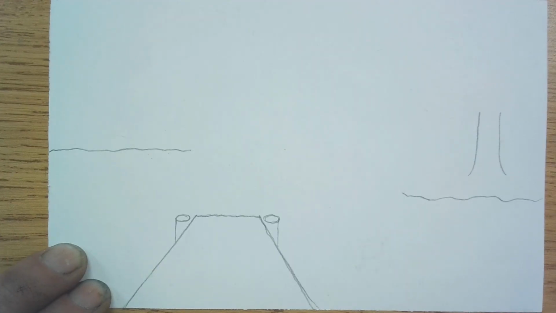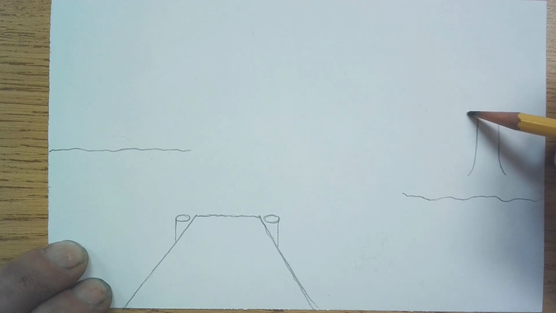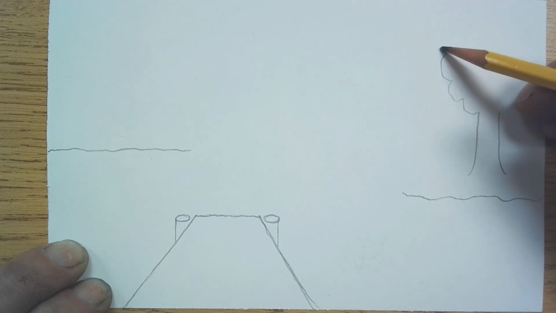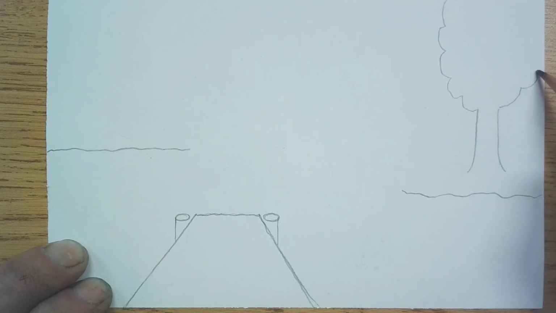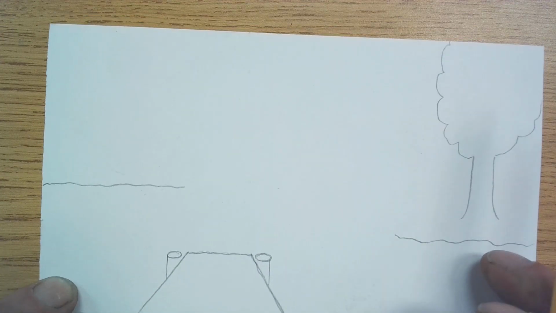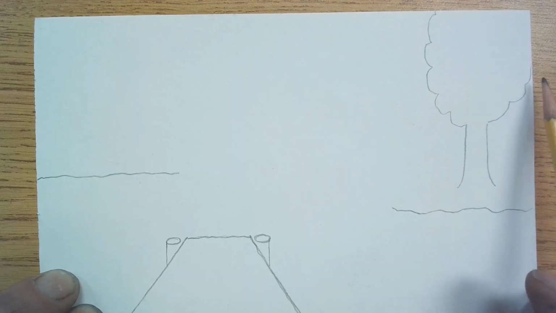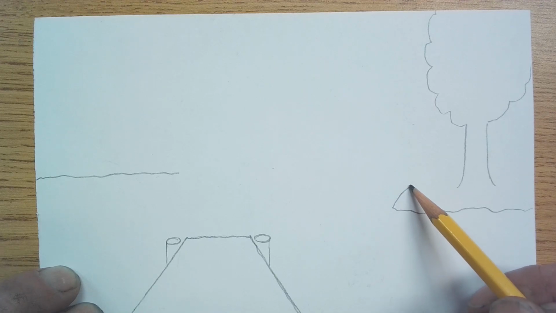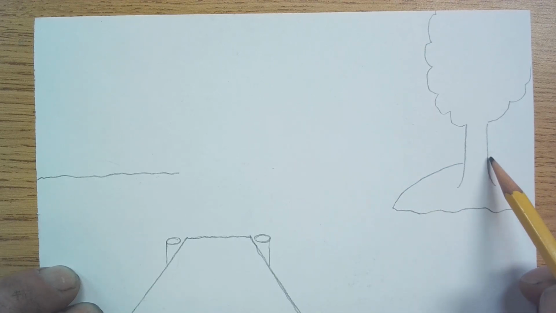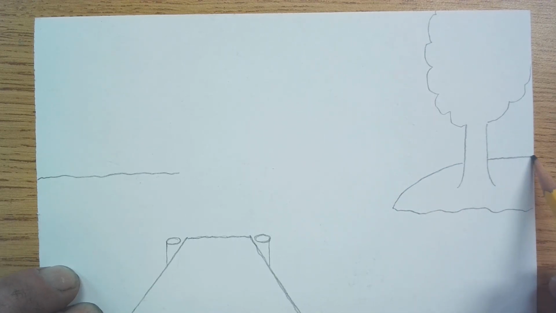Now I would like you to draw a line that looks like this and a line that looks like this. And then kind of a cloud line. And then another one that goes like this, and these should go off the top of the paper and the side. And then a curvy line that goes off the paper like that.